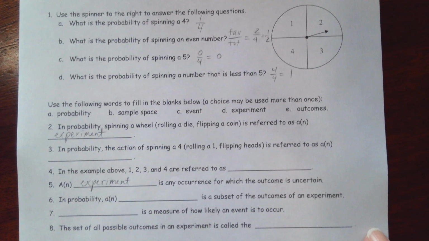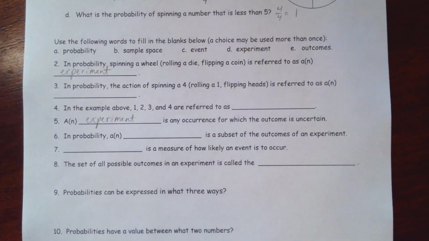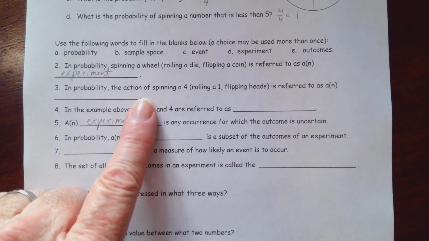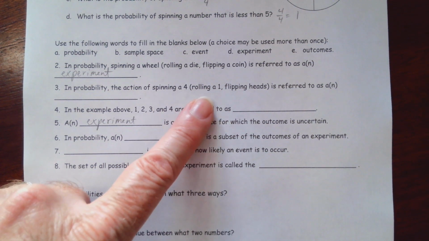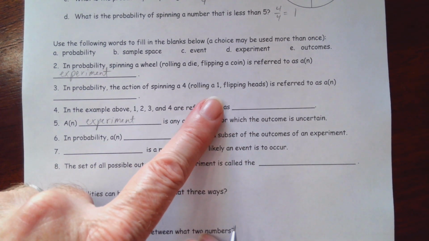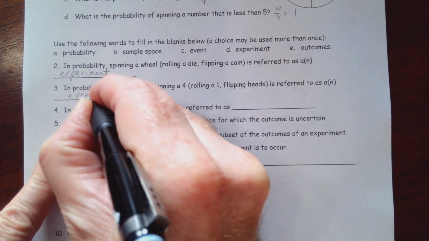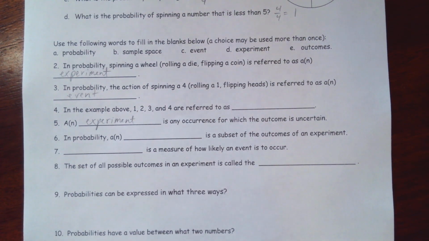All right. There's 2 E words, and that's going to be one of the things that we need to do here, understand the difference between what an experiment is and what an event is. I call them the 2 E words. So in probability, the act of spinning a 4, rolling a 1, or flipping heads, see, that's more specific, it's referred to as an event. So flipping the coin is the experiment. Flipping heads is considered an event.